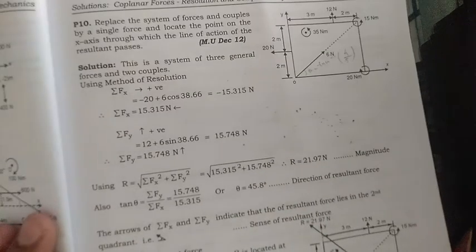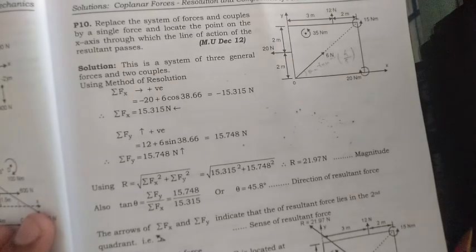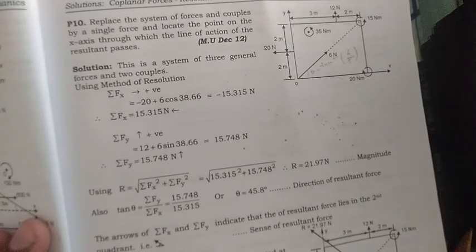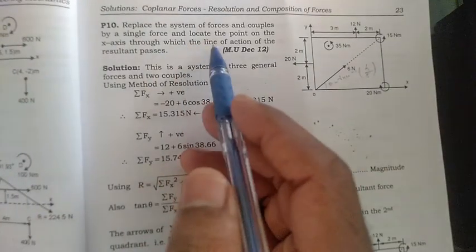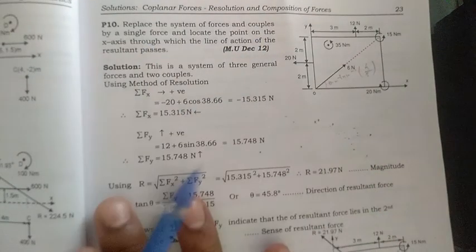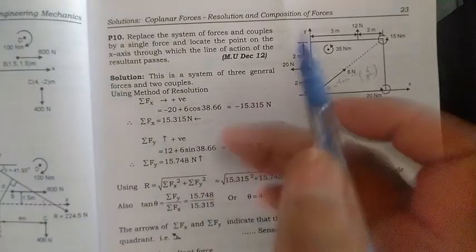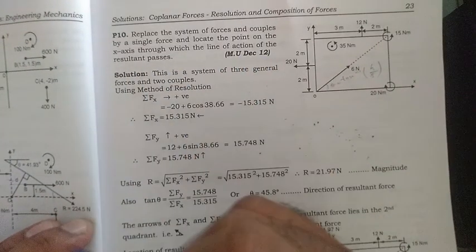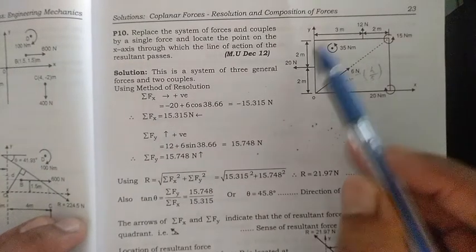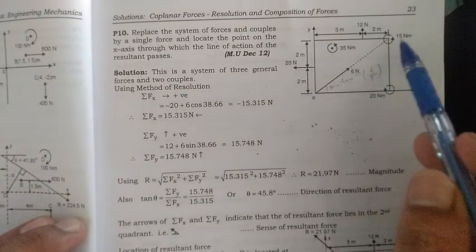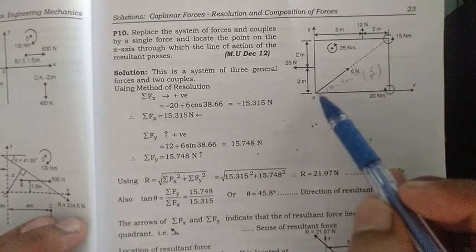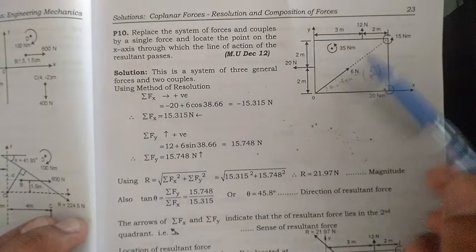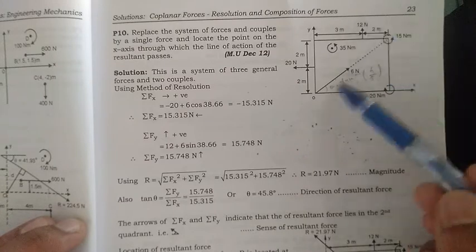Now let us move to the next problem on the same topic. Replace the system of forces and couples by a single force and locate the point on the x-axis through which the line of action of the resultant force passes. The problem includes a couple at this spot. Apart from this, two forces are there: this force is in the vertical direction and this force is in an inclined direction.